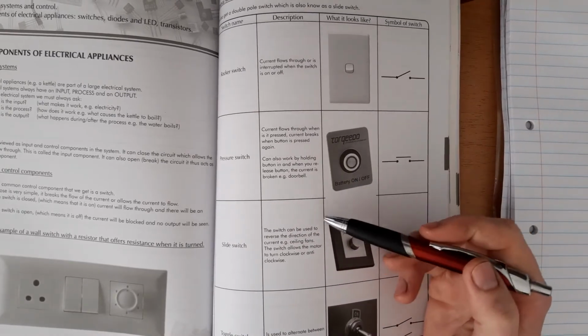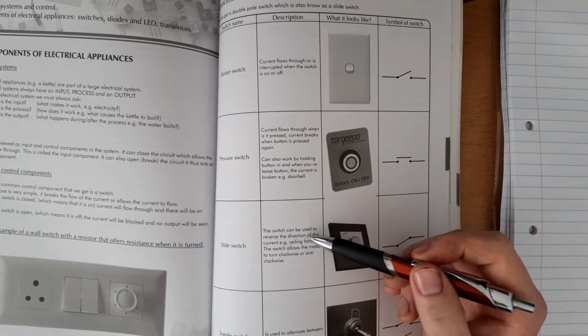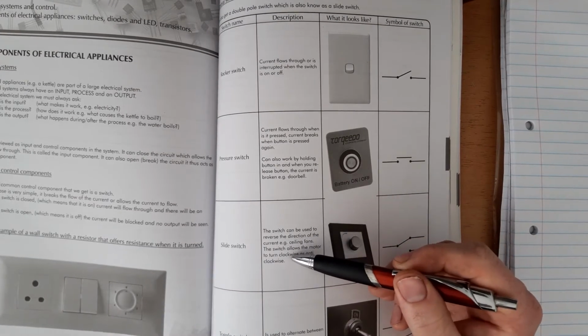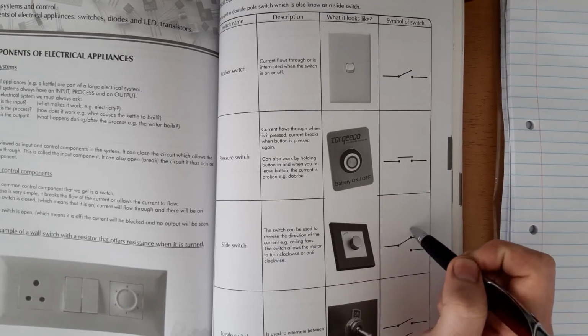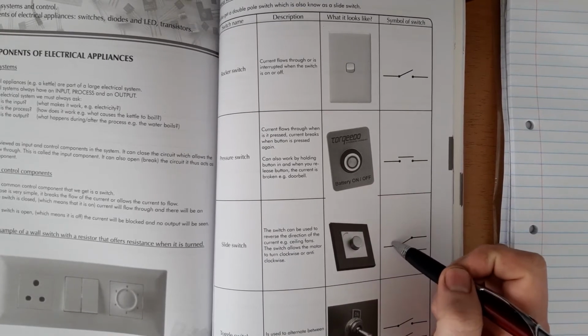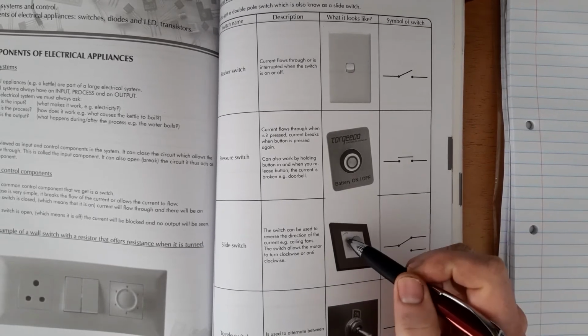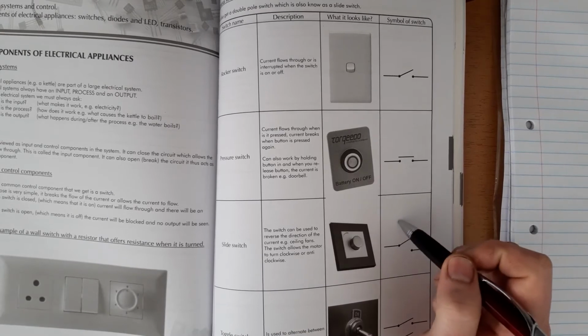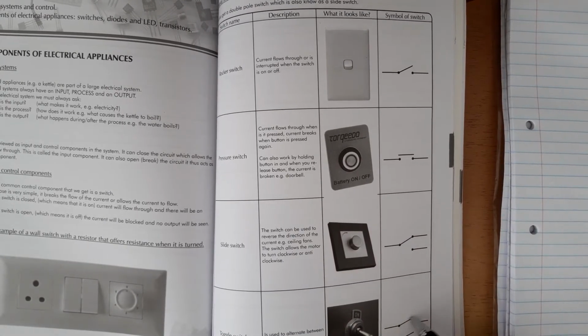Okay, the next one being a slide switch. Says here that this switch can be used to reverse the direction of current. For example, ceiling fans. All right, it says the switch allows the motor to turn clockwise or anti-clockwise. So it just reverses the polarity of the circuit. Okay, it goes from being a positive side to a negative side, and therefore in turn it makes the fan turn in the opposite direction. And then lastly, we have the toggle switch, where the symbol, you can see it has two forms here.